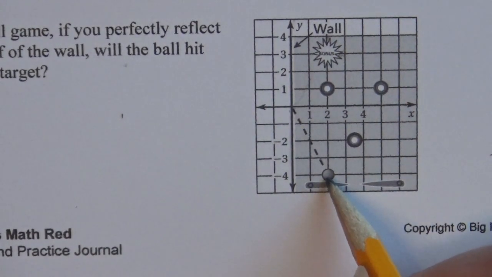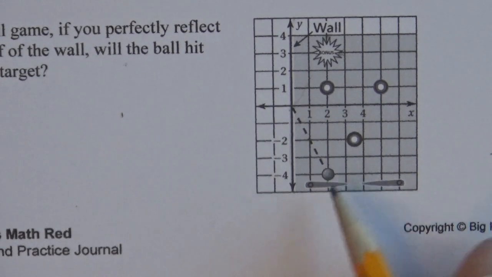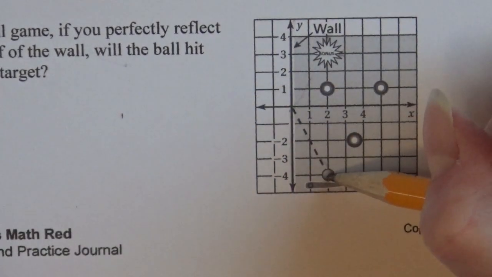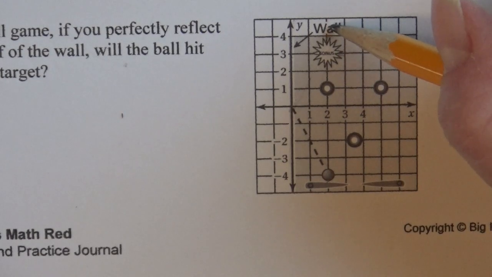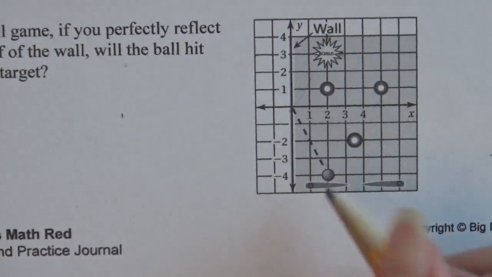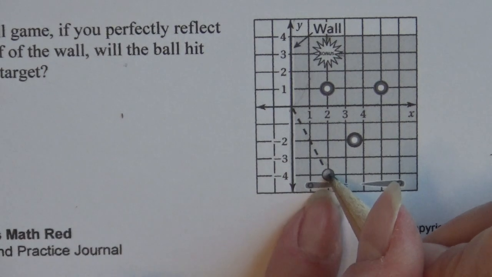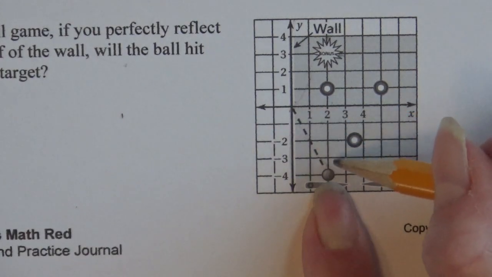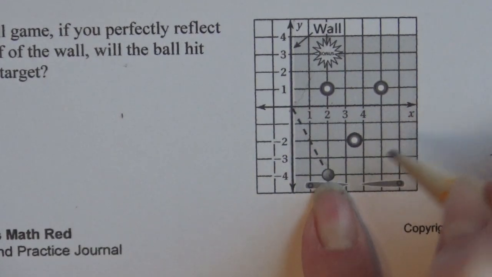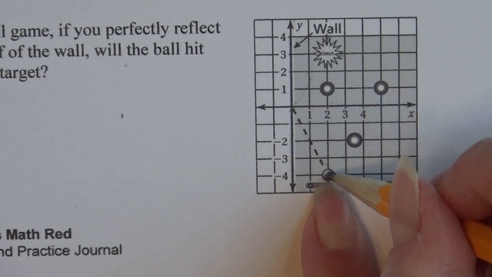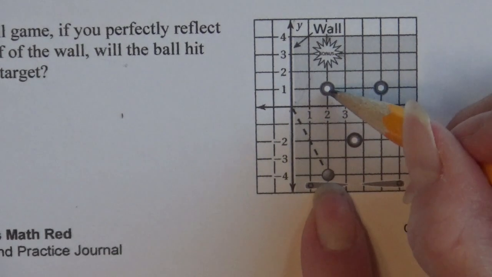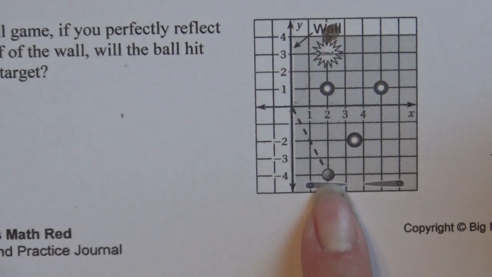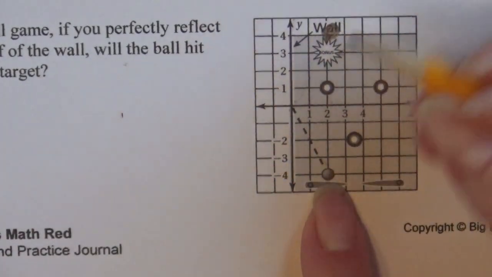So how do we figure that out? Well, let's look at where the ball is now. If it follows this path and then this path over here, that's going to put it somewhere up here. How do we figure out exactly? Well, you just need a mirror image, a reflection of the ordered pair from down here. What is that ordered pair? I can see that's at x equals 2 and y equals 4. So I need the image of ordered pair 2, 4. I'm sorry, I think I said that wrong.